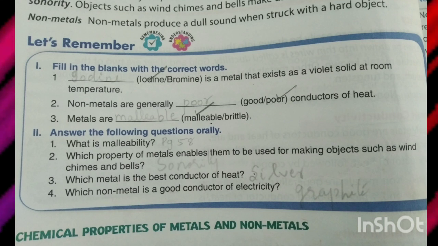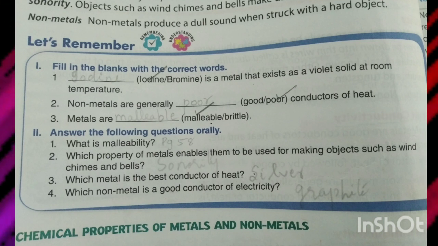Then answer the following questions orally. You must repeat the answer orally and learn thoroughly, okay? Suppose it is asked in the question, you have to write the definition. What is malleability? The answer is on page number 58, is it not? What is meant by malleability? The property by virtue of which metals can be beaten into thin sheets is called malleability.